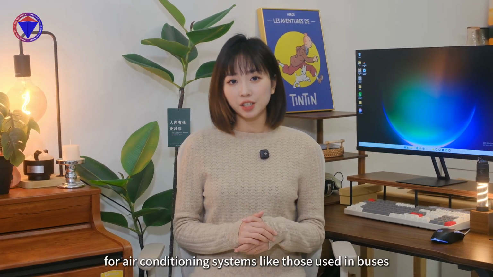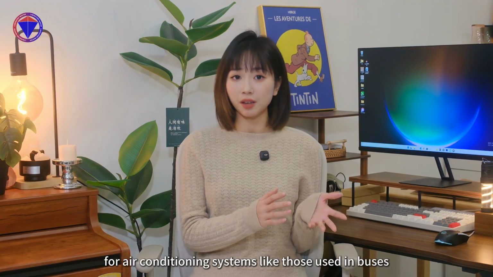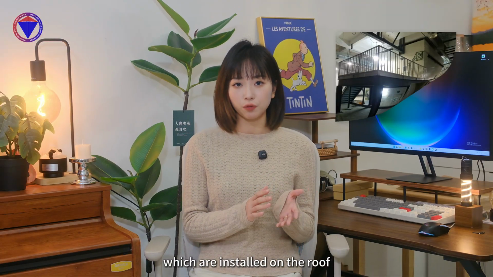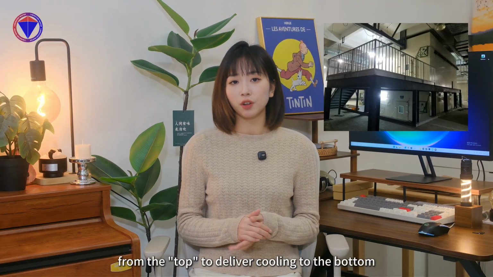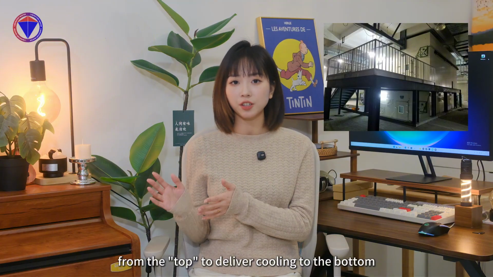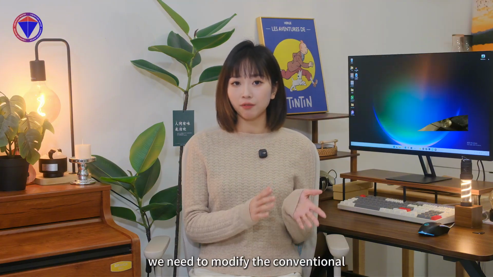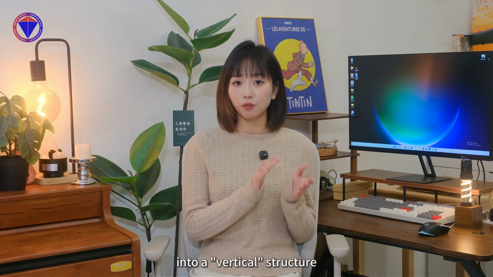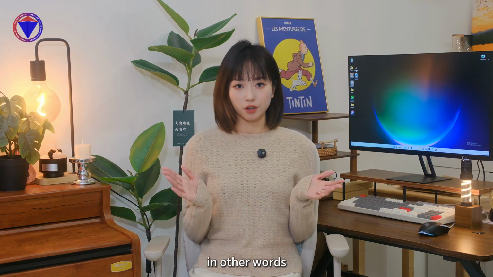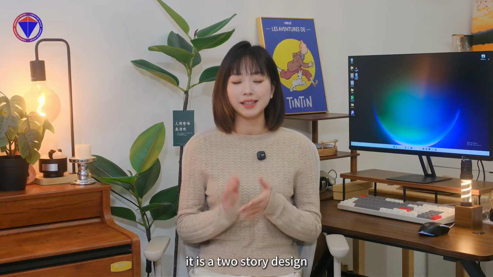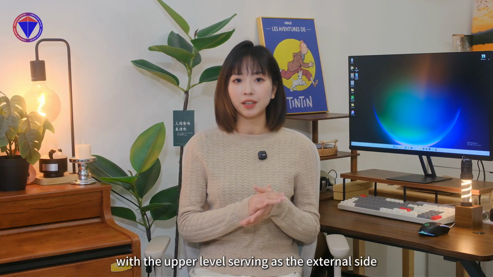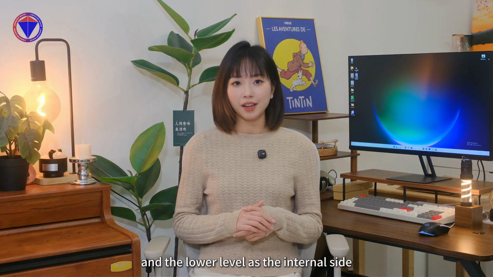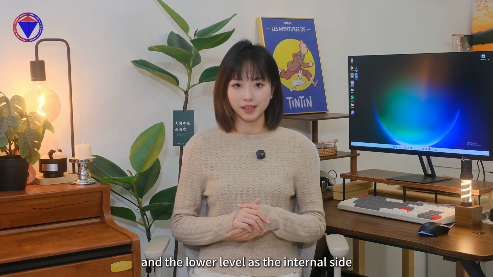Moreover, for air conditioning systems like those used in buses, which are installed on the roof and require heat exchange from the top to deliver cooling to the bottom, we need to modify the conventional horizontal structure of the enthalpy difference laboratory into a vertical structure. In other words, it is a two-story design with the upper level serving as the external side and the lower level as the internal side.